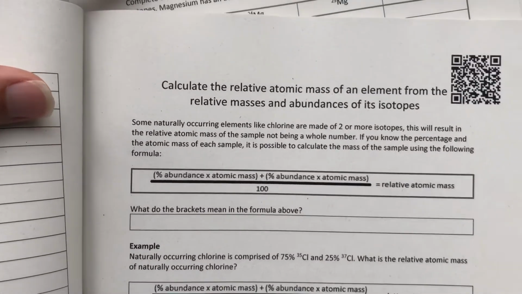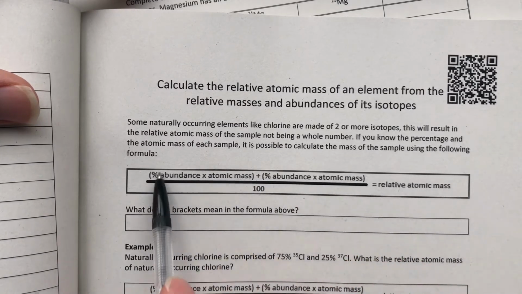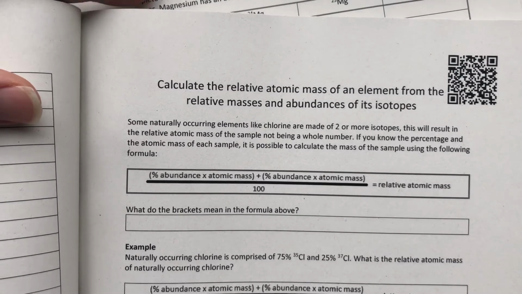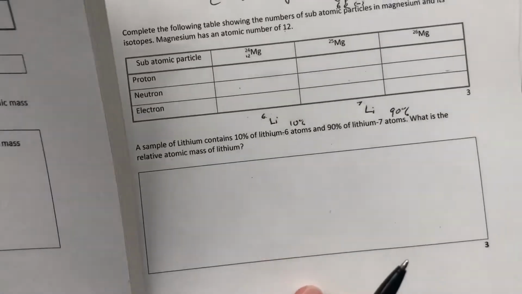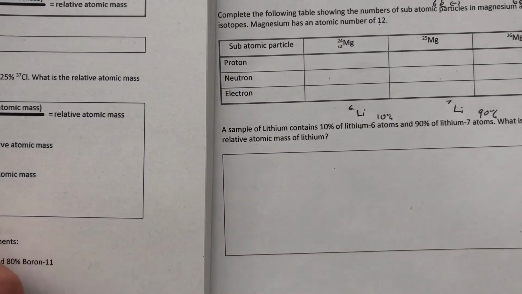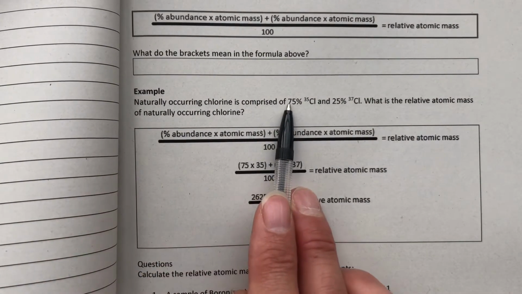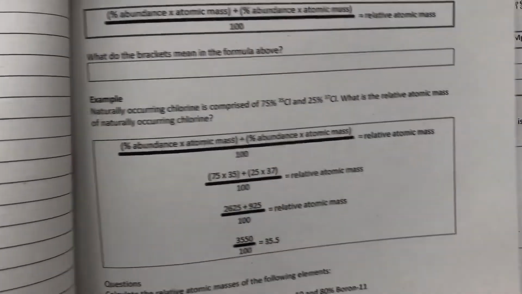But the important thing is this formula here. And then there's a worked example, which you can do here. So let's just imagine I'm doing this worked example. I'm not answering this question, so don't copy this. This one says naturally occurring chlorine comprises 75% chlorine 35 and 25% chlorine 37. So I'm going to do that one.